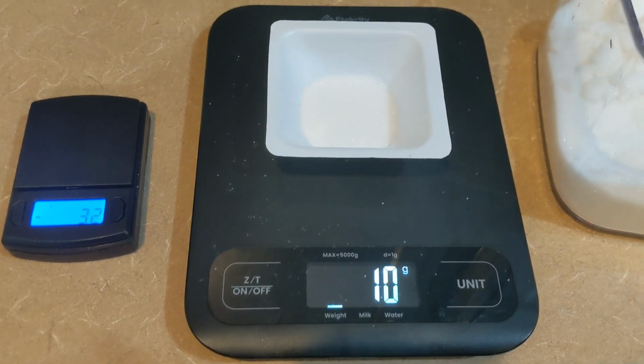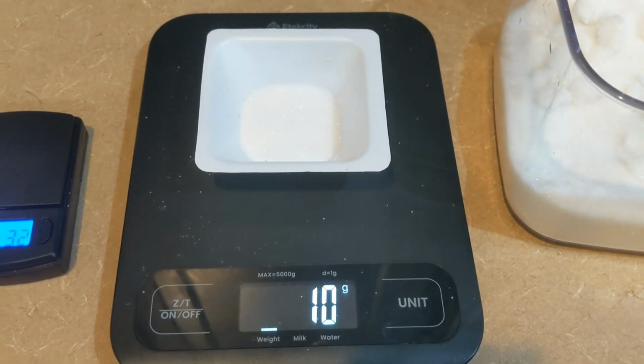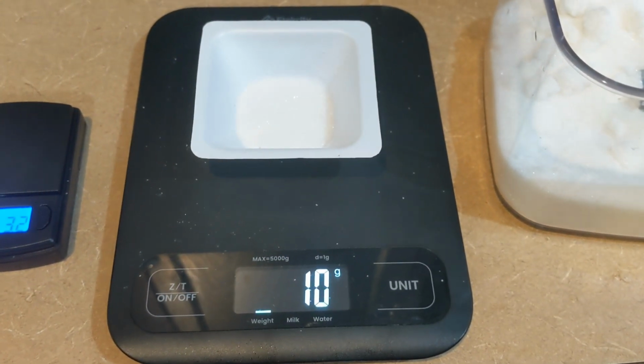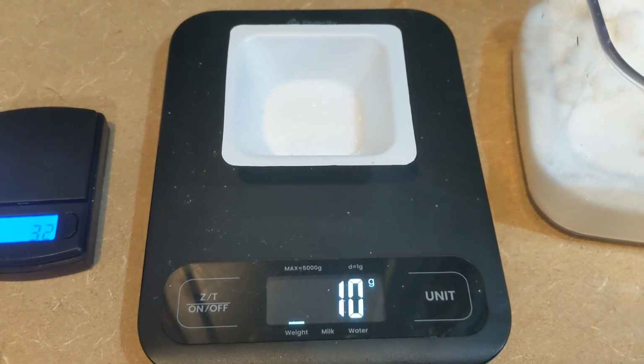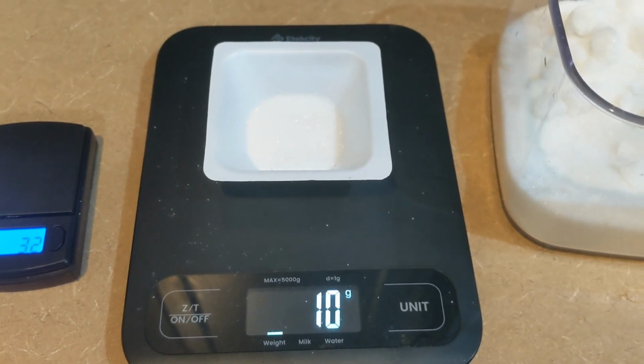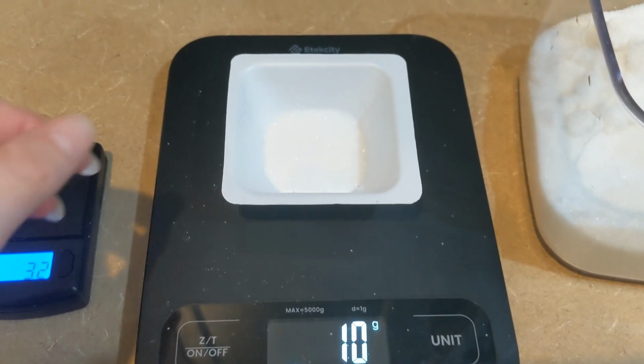I wanted to test if the scale is the potential source of error, so I took out my food scale in the kitchen and tared the weigh boat on it, and then measured out approximately 10 grams of just plain white granulated sugar.